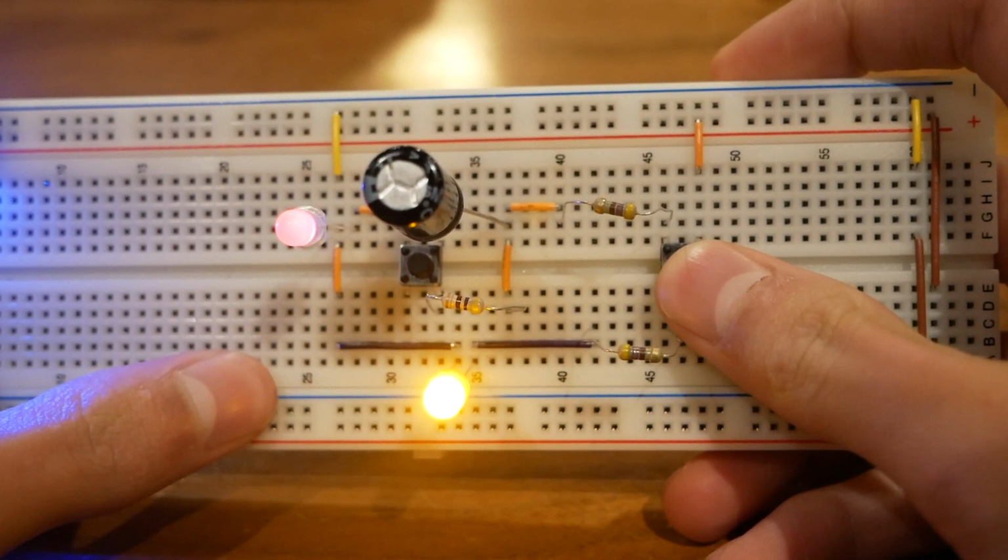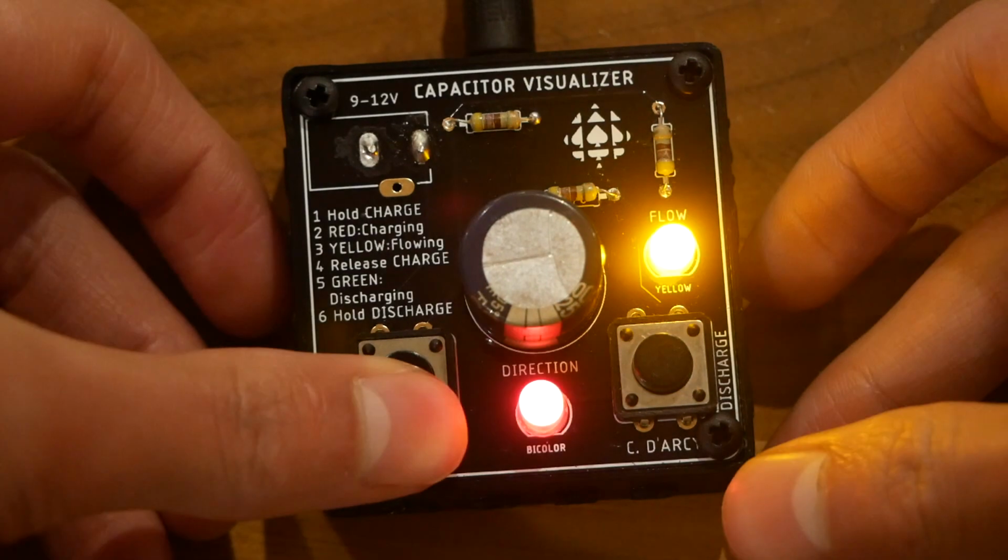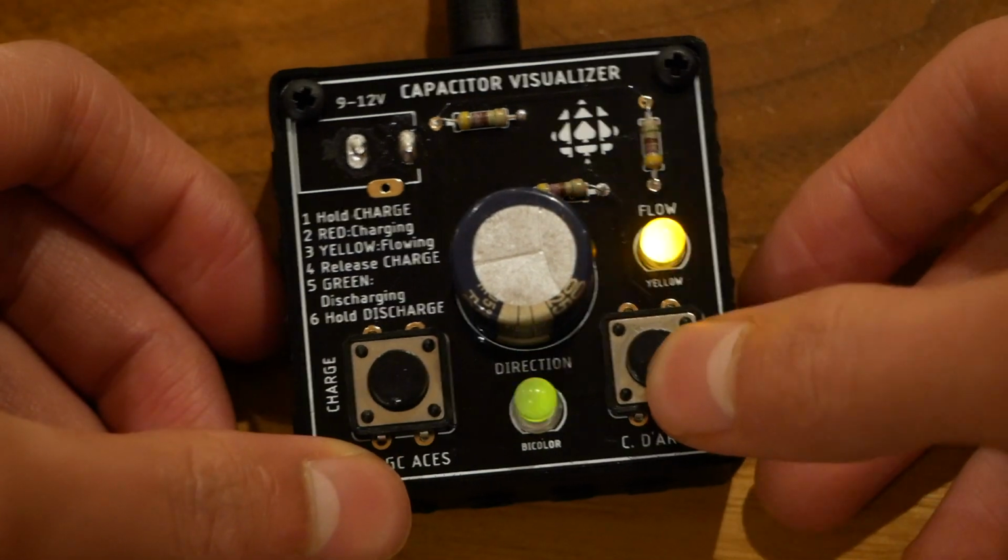Essentially, the capacitor visualizer is a great way to visualize the capacitor's use as a timer and a short-term power source.